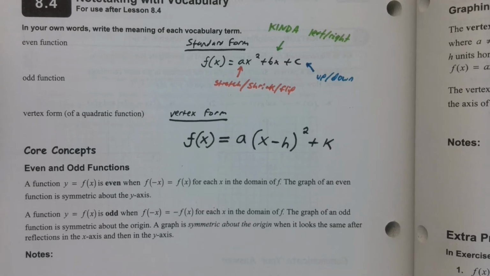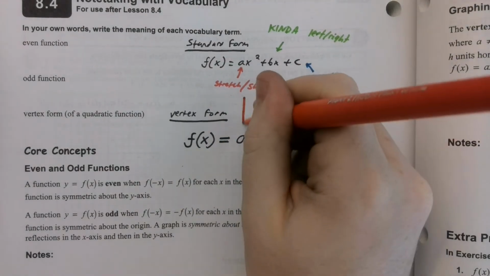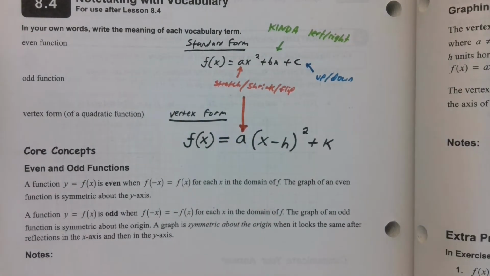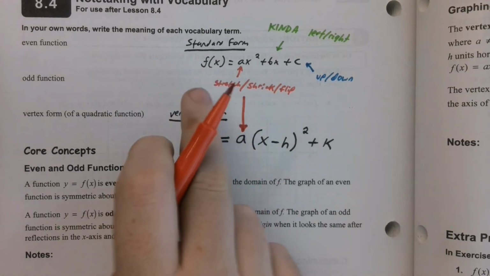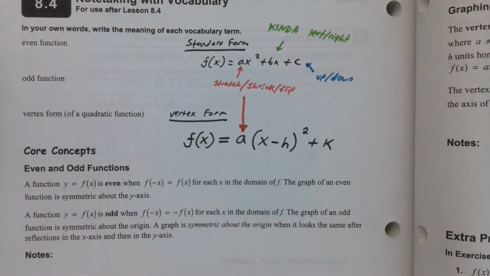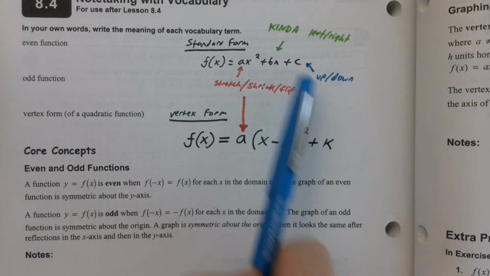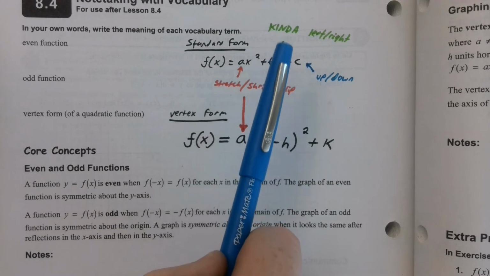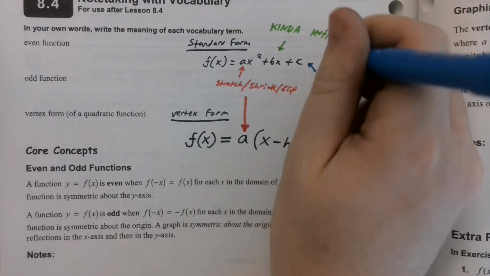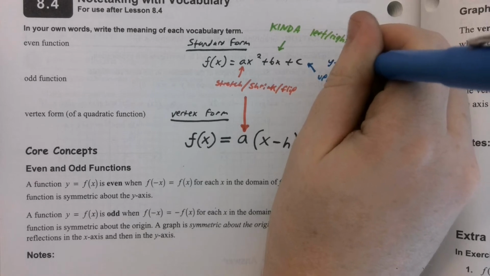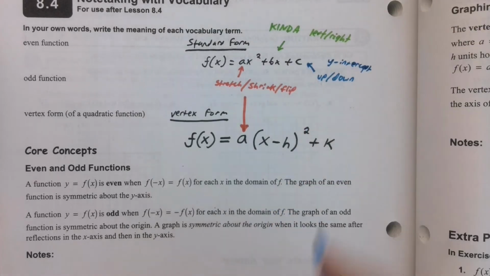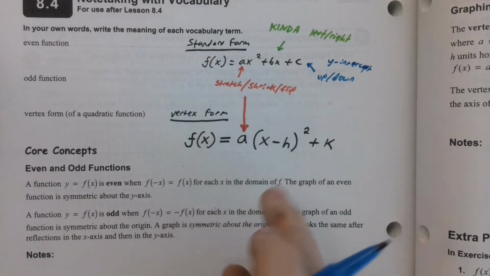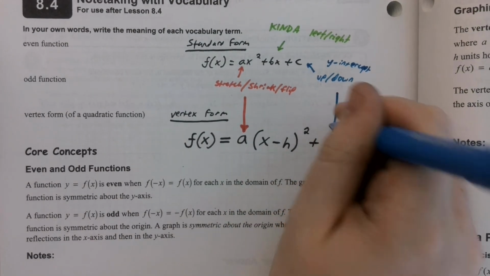Now, right off the bat, we see some similarities and some differences. First thing is, our a value stuck around. Yay! Our a value did such a good job that it stays around here. It's still going to be our stretch, shrink, and flip. But we also see some changes. We still have plus something at the end, but we changed it. Before, we had our c value, which represented our y-intercept and how much the graph moved up and down. We sort of gave it a promotion by turning it into k.